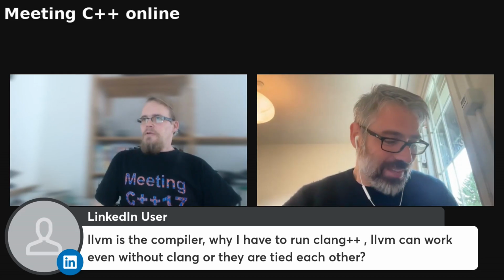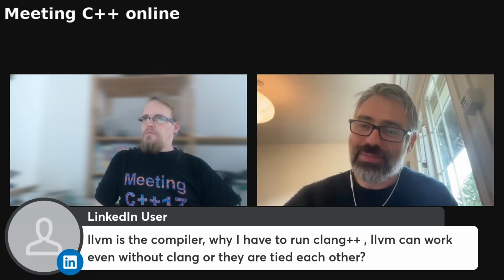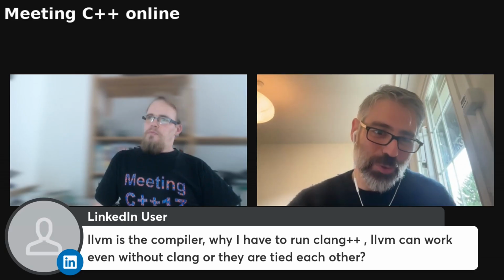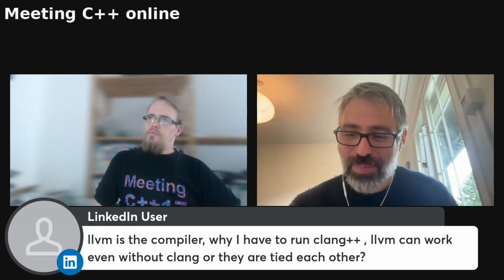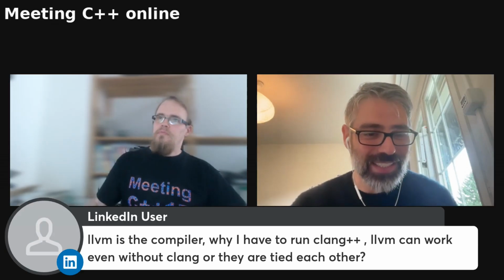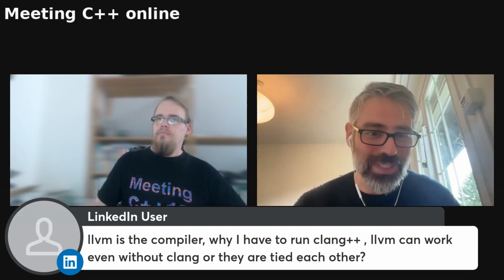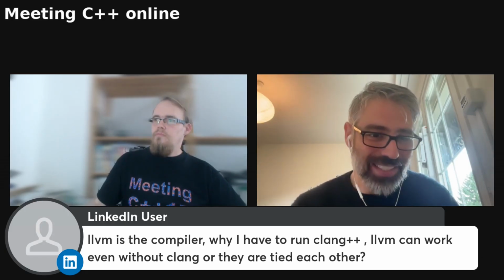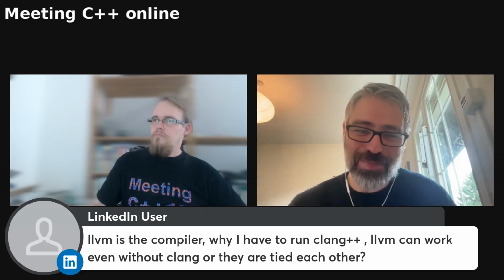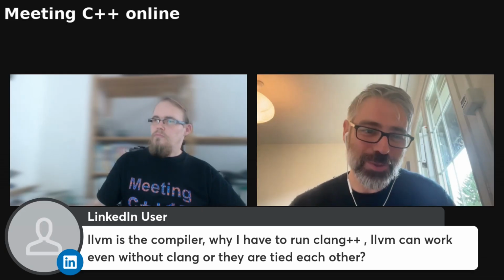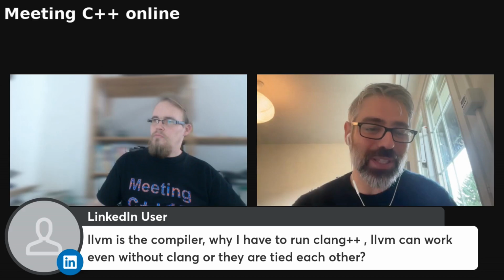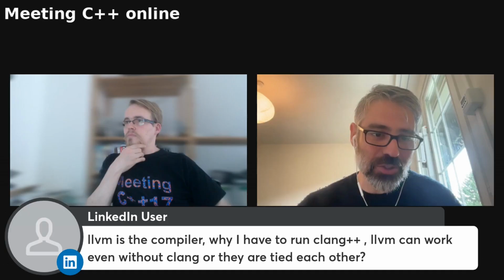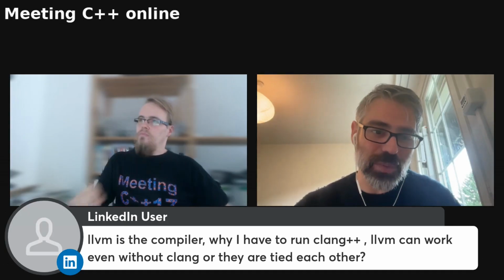So there is actually something called LLC, the LLVM compiler, so you can actually run the compiler without Clang. But here's the catch: LLC is about compiling from LLVM IR to assembly. So if you want to program in LLVM IR, be my guest. But I would think that you would prefer to program with a higher level language, and that's what Clang++ does. It is essentially your companion to produce the LLVM IR that represents your C++ program.